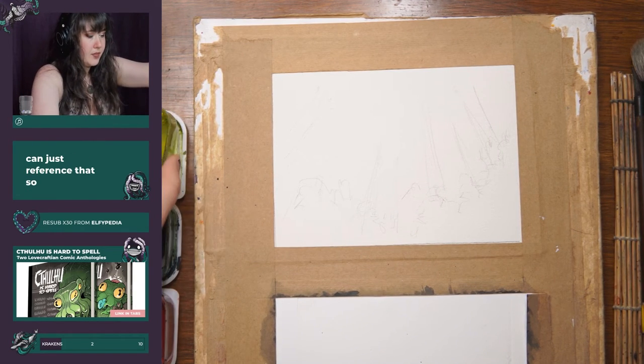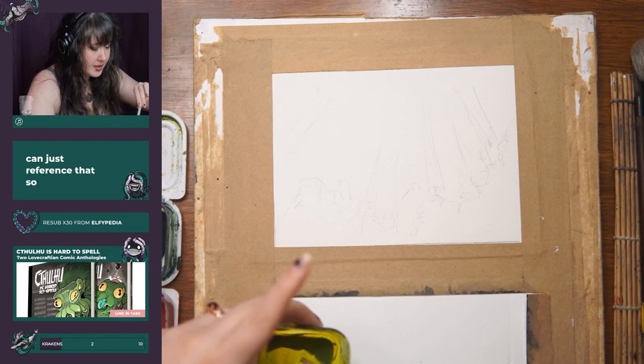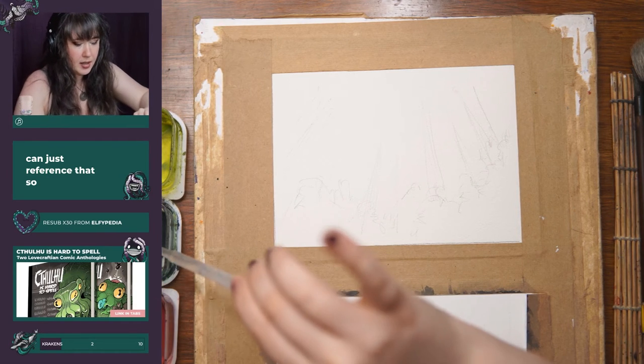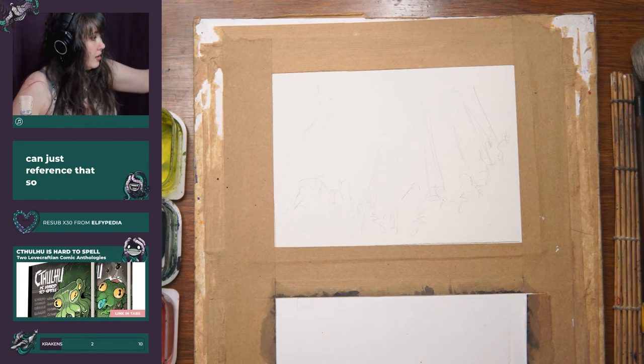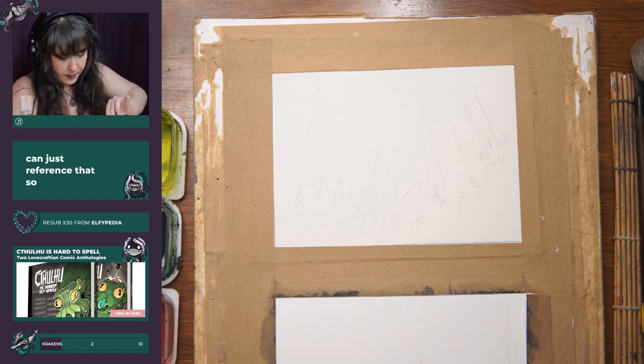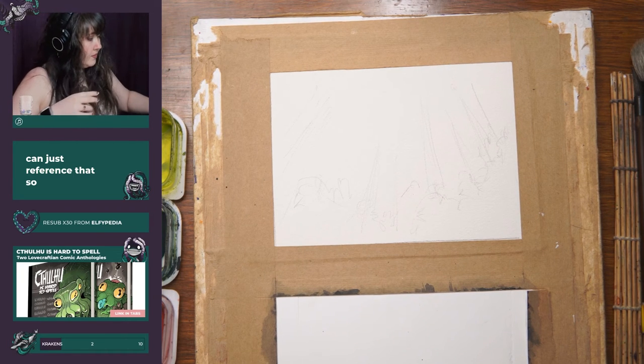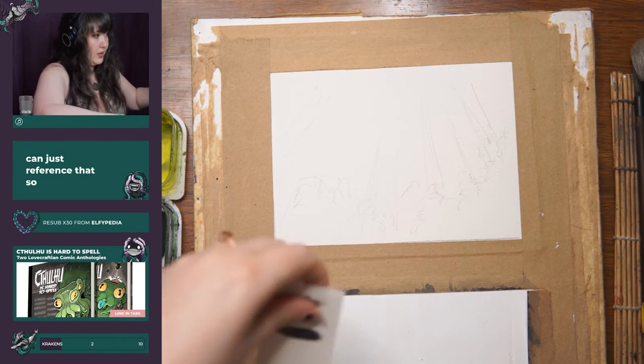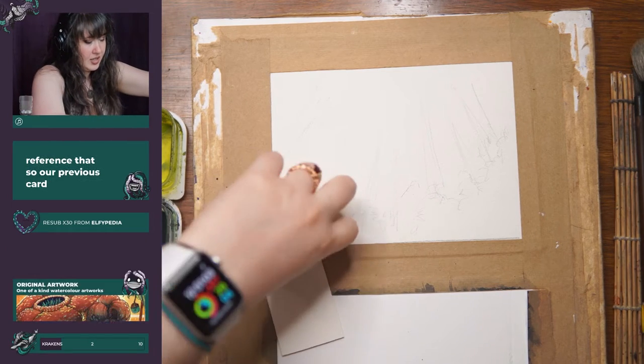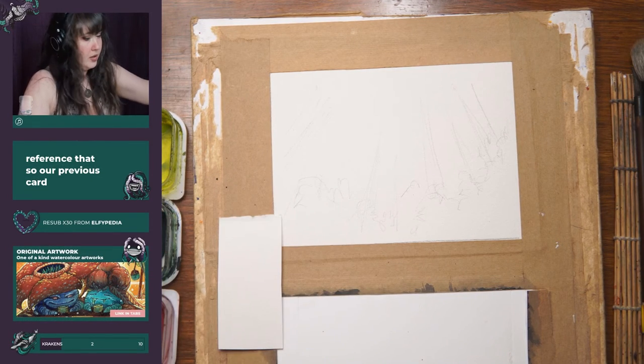So we want to mix these paints up a bit. There's a little bit of water, a little bit in there, and over here. Okay. So we have our previous card. I'll just flip it over. I'll need none of that.